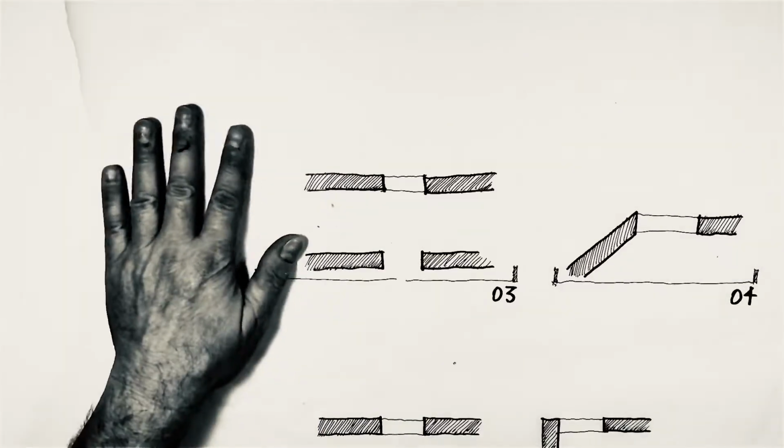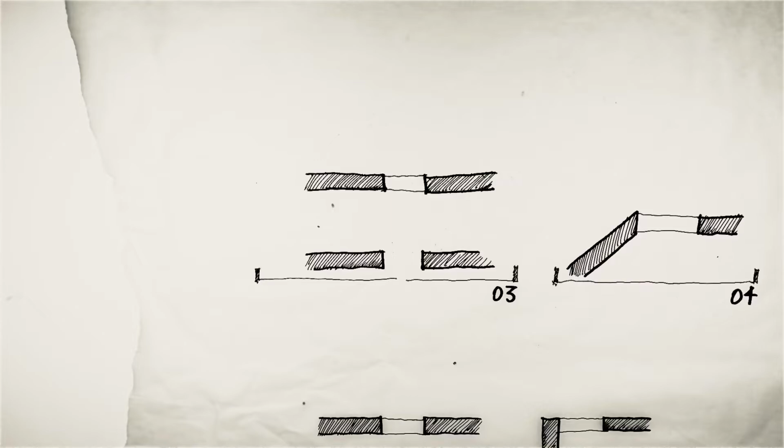Number 3, it's a lot like number 1. It's a little bit trickier though.